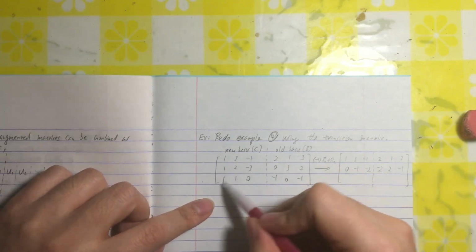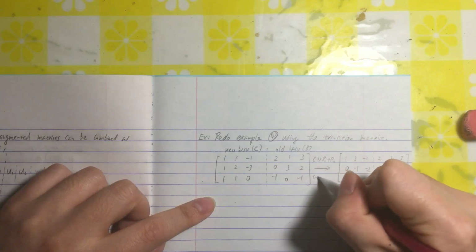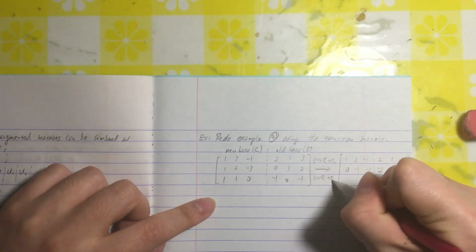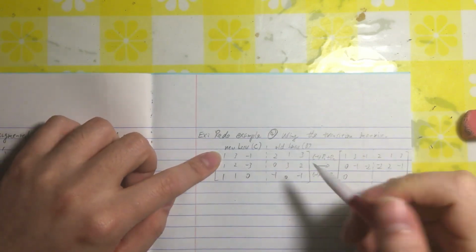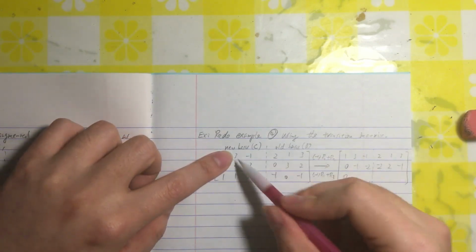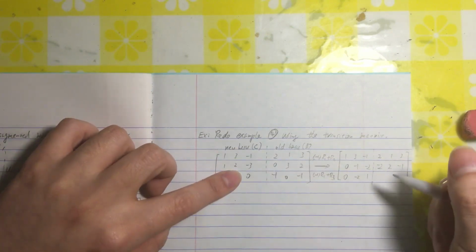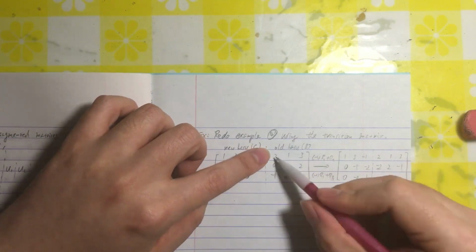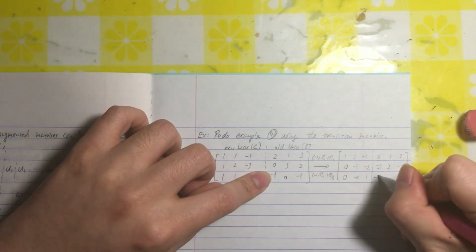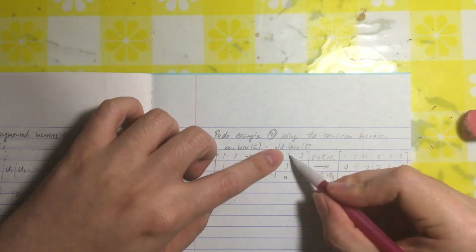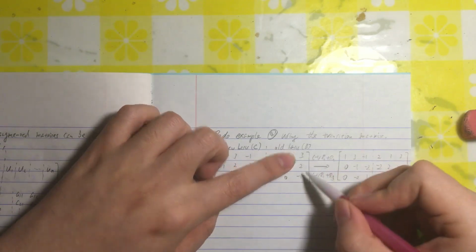Next, to make it 0 here, I multiply first row by -1, add it to the third row. I get 0, -2, +1. -2 plus -1 is -3. -1 plus 0 is -1. -3 plus -1 is -4.